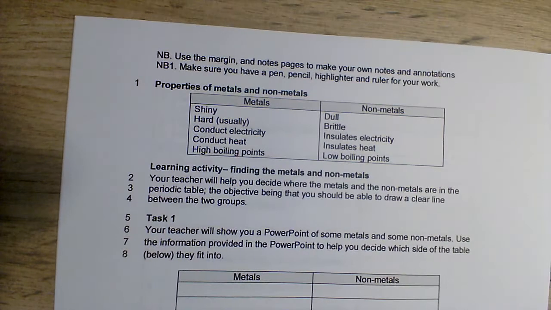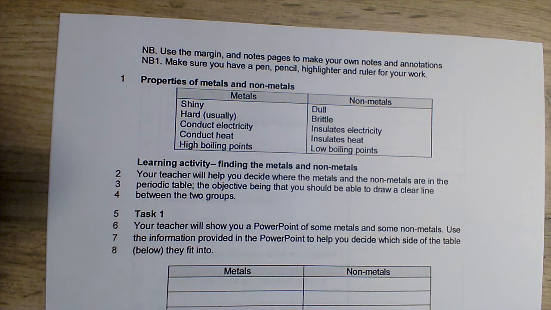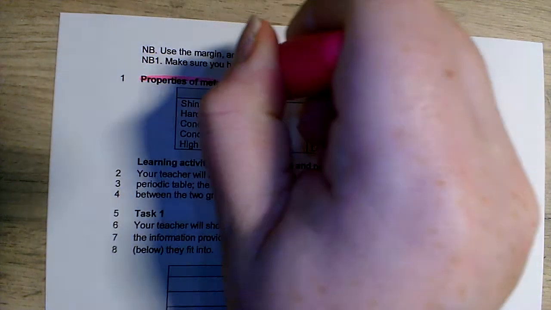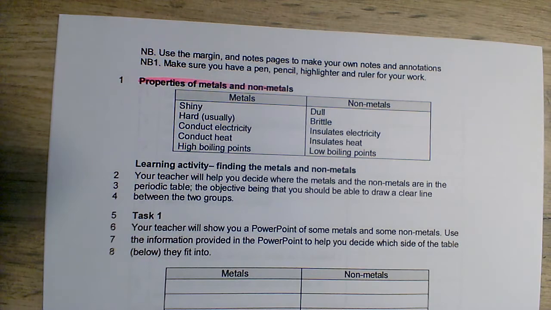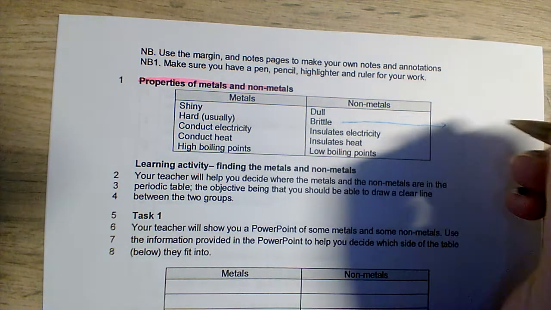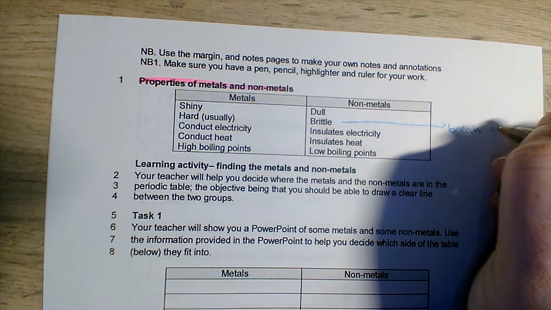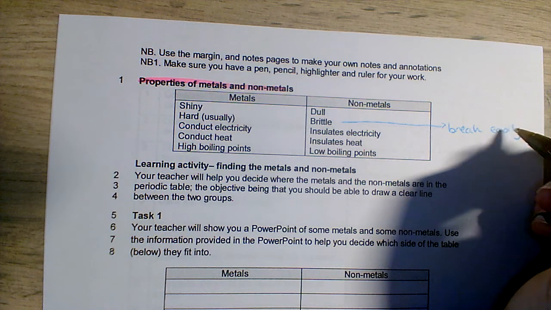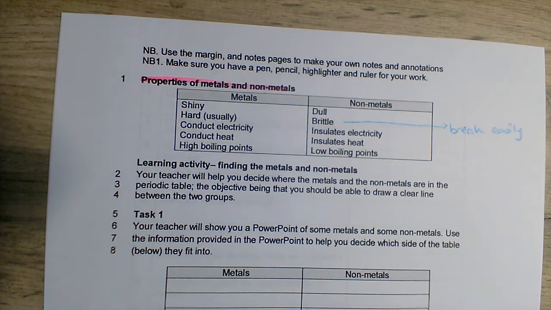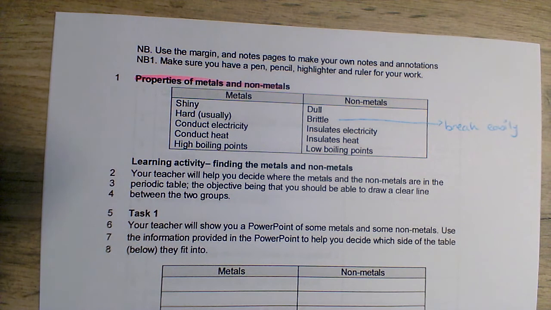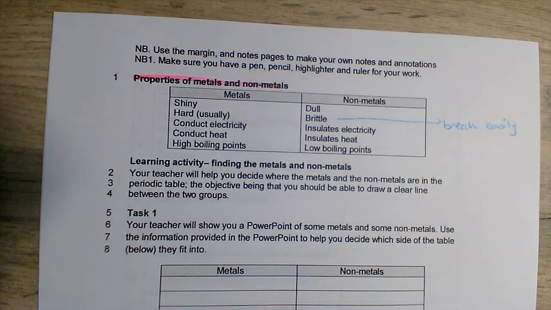So, this table at the top is really important. So, metals are shiny, hard, conduct electricity, conduct heat and have high boiling points. Non-metals are the opposite, so they are dull, brittle. Brittle just means that they can break easily. And they are good insulators of electricity and heat, so they keep in, and they've got low boiling points.